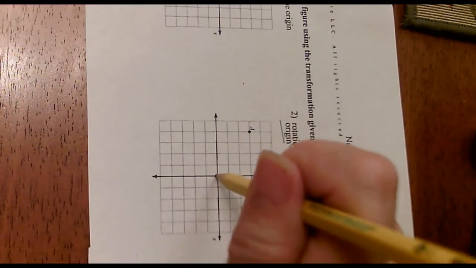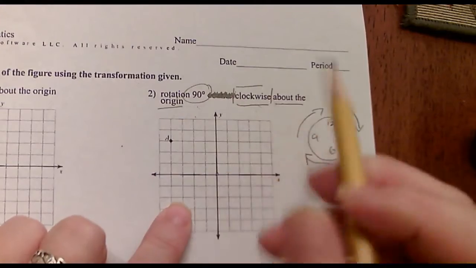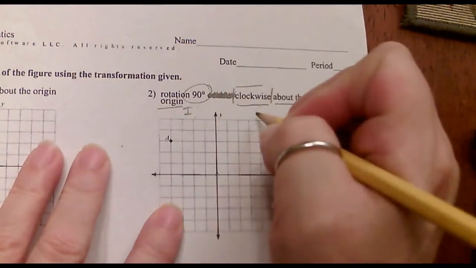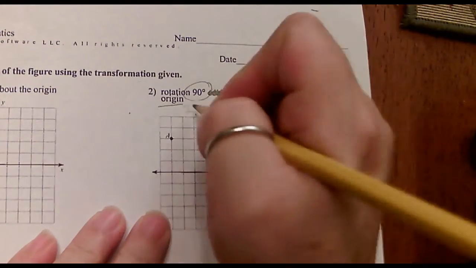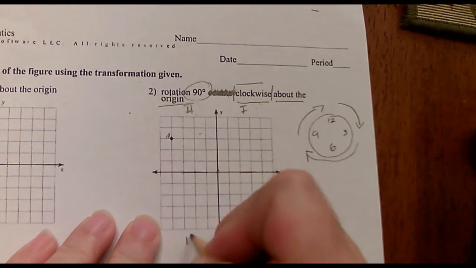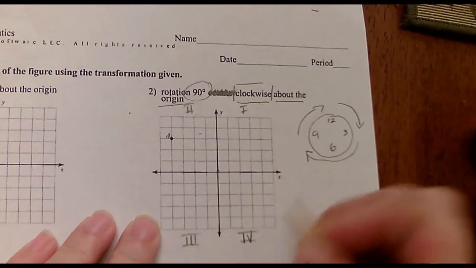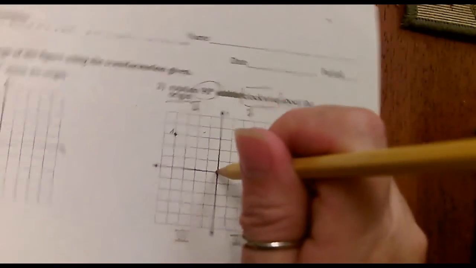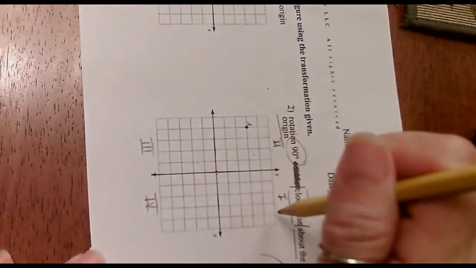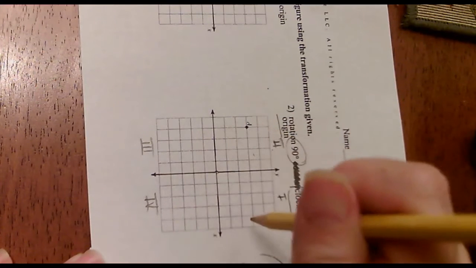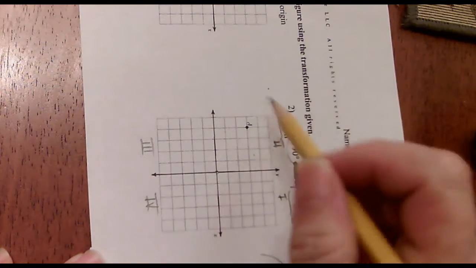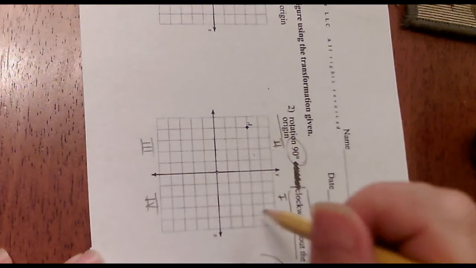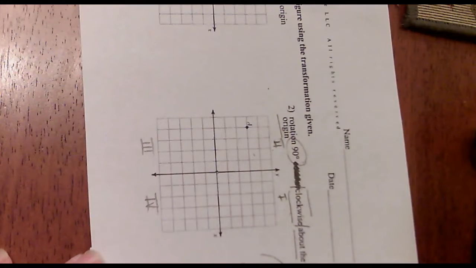Okay. So if you remember, we labeled our quadrants as quadrant 1, quadrant 2, quadrant 3, and quadrant 4. So when we spin it 90 degrees clockwise, our quadrants are going to shift to the right one section. So now instead of being quadrant 1, quadrant 2 is in the quadrant 1 position. Okay, so let's go back. I'm going to spin it back around.